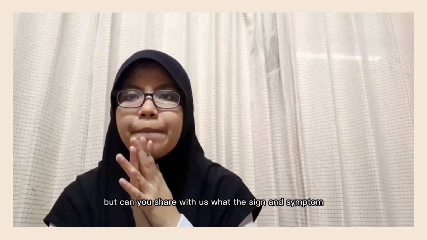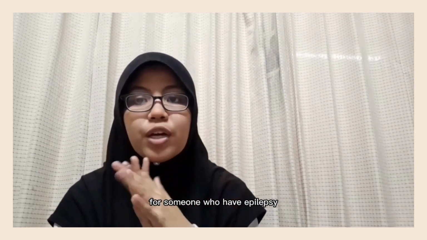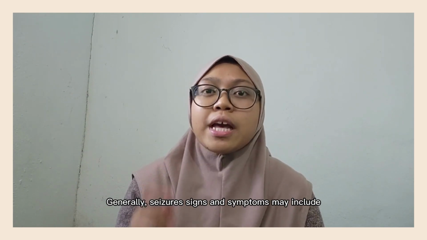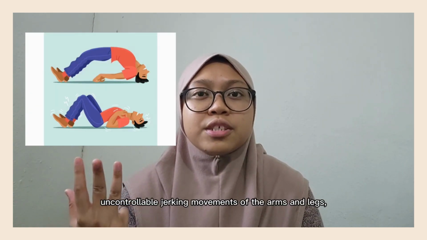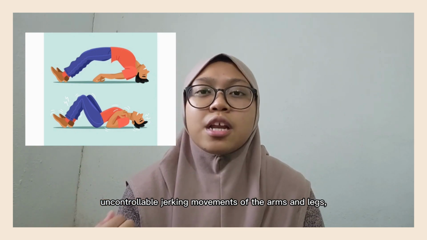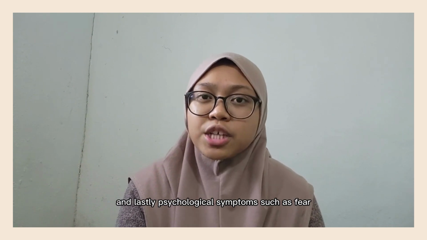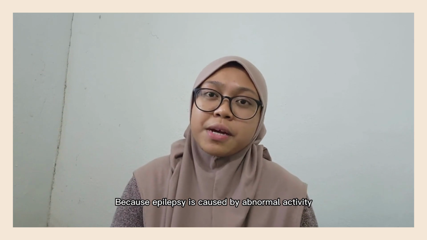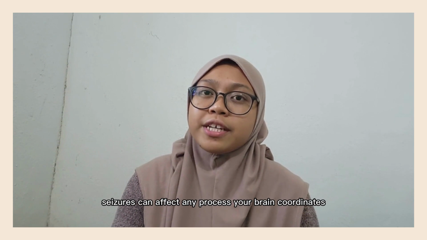I get it now. But can you share with us what the signs and symptoms are for someone who has epilepsy? Generally, seizure signs and symptoms may include temporary confusion, a staring spell, which is common in absent seizures, stiff muscles, uncontrollable jerking movements of the arms and legs, loss of consciousness or awareness, and lastly, psychological symptoms such as fear, anxiety, or deja vu. Because epilepsy is caused by abnormal activity in the brain, seizures can affect any process your brain coordinates.